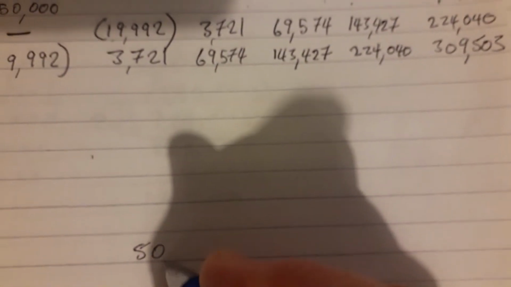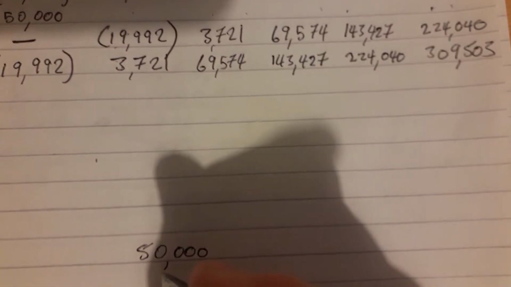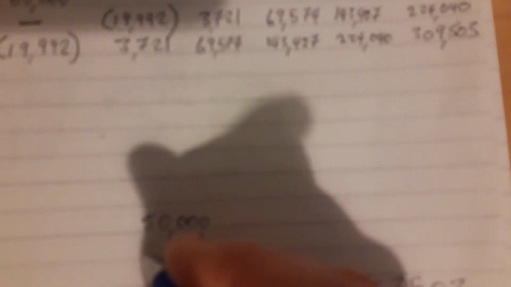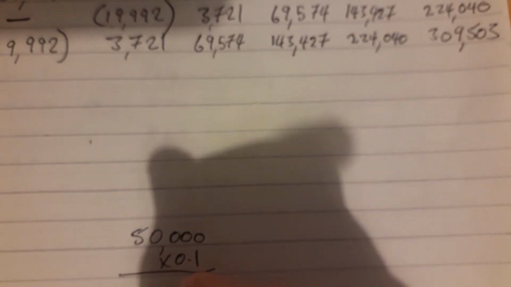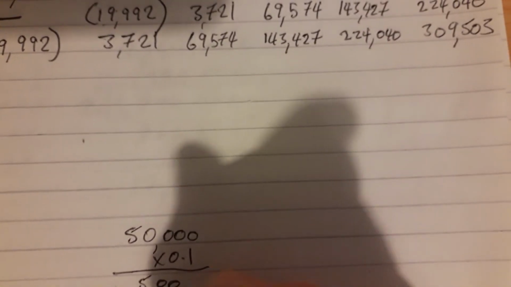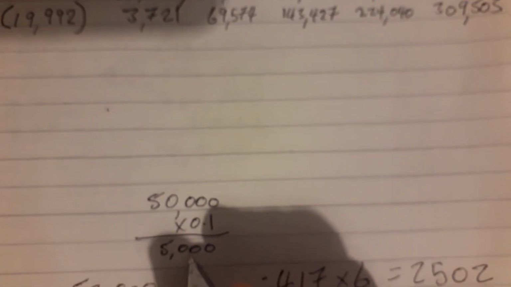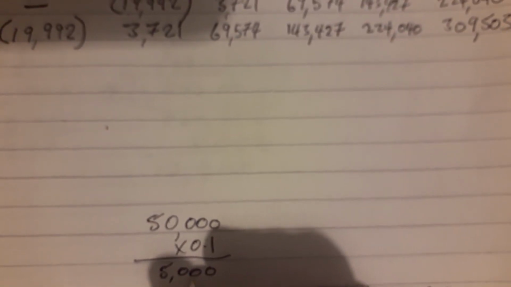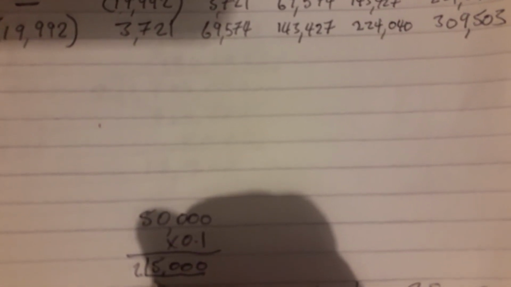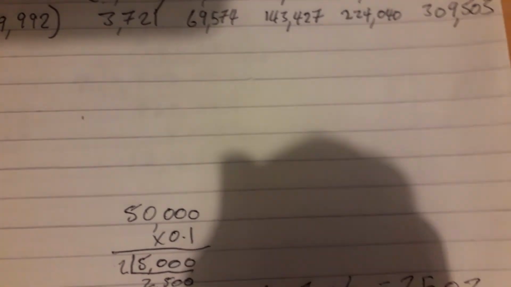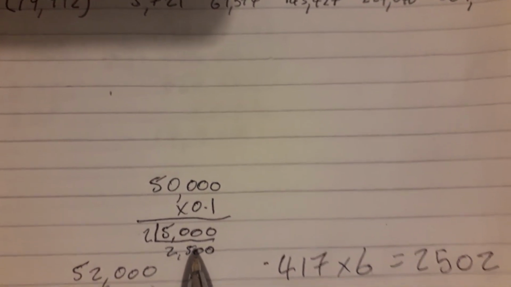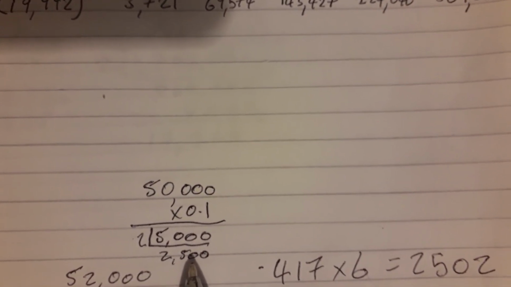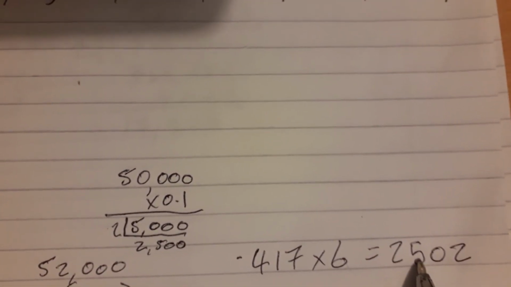So 50,000 multiplied by 0.1, because that's how we work out 10%, gives us 5,000. If that 5,000 is for a year per annum, then for 6 months, which is half a year, if we divide it by 2, we get a figure of 2,500. So the exact amount of interest that we owe for 6 months is 2,500, not 2,502.